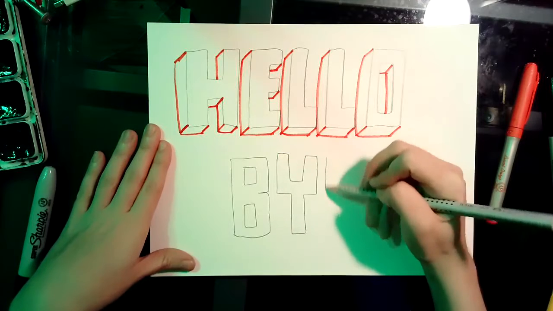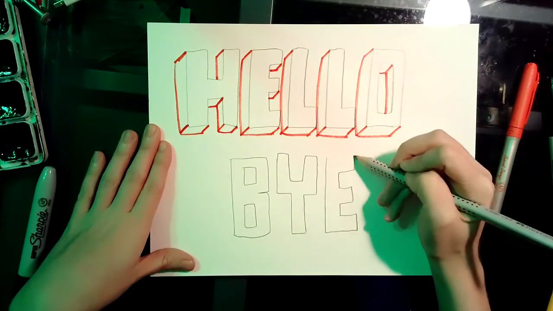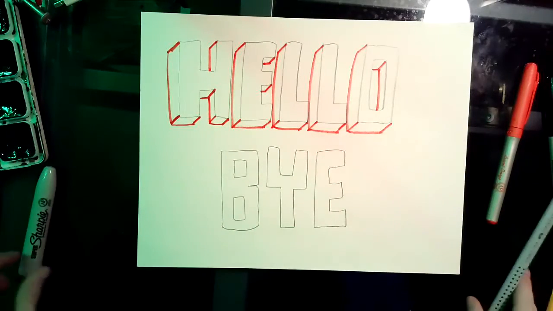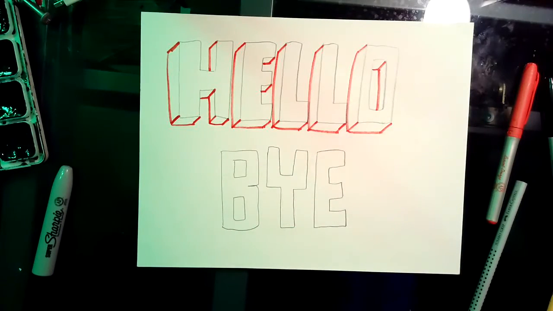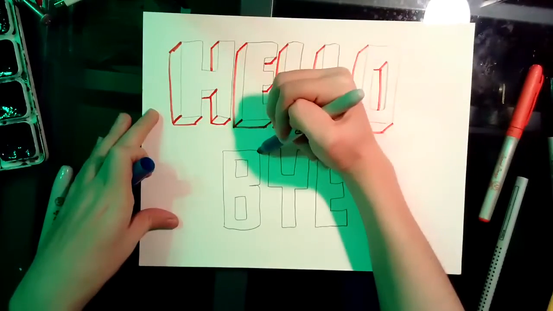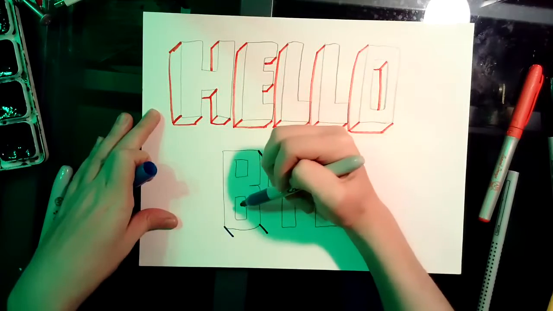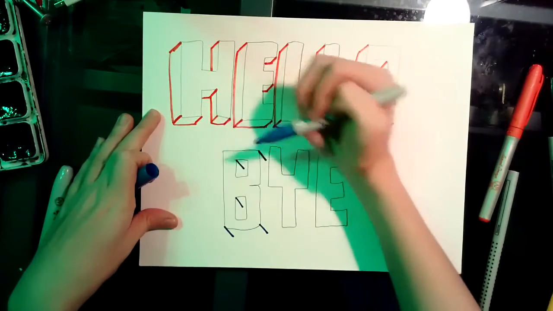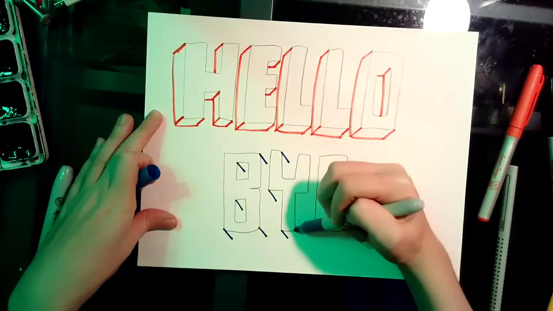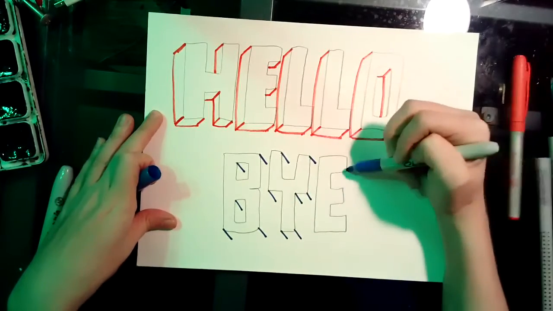B-Y-E, bye. Okay, so instead of going this way with my letters, I'm going to go this way. This time, I'm actually gonna try to outline my letters in blue. So every time I can go right, I'm gonna go right. Oh, I could go right here. I can go right here, and here, and here. Every opportunity I have to go right, I'm going to make sure that I take it.